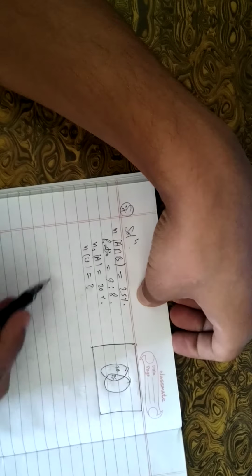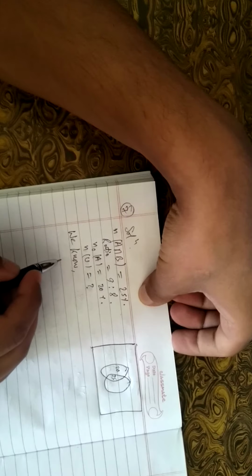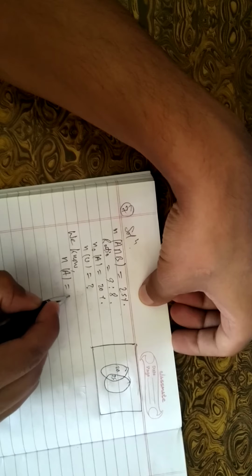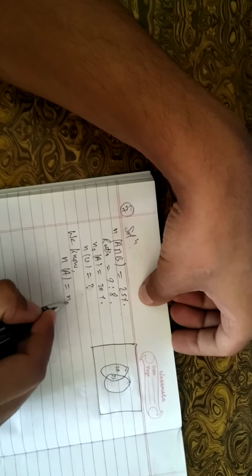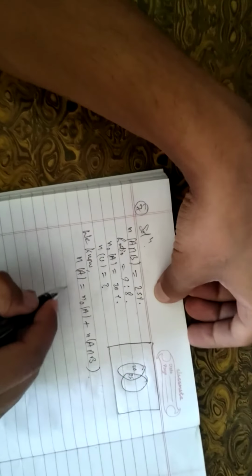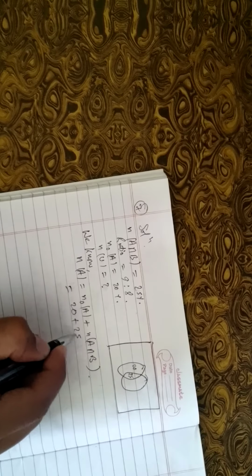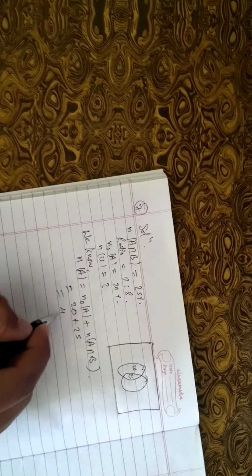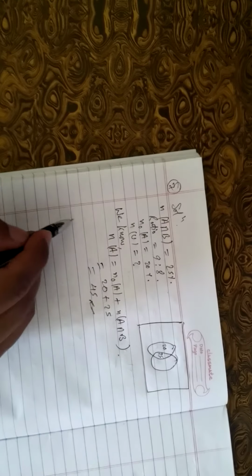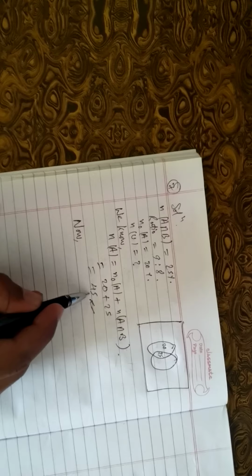And then we know n(A) is equal to n(only A) plus n(A intersection B), which is basically 20 plus 25, so 45.